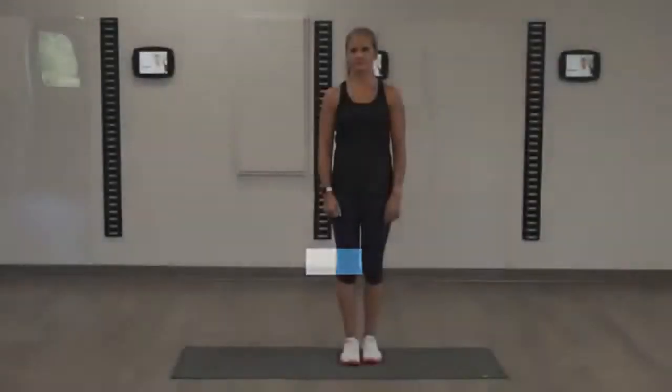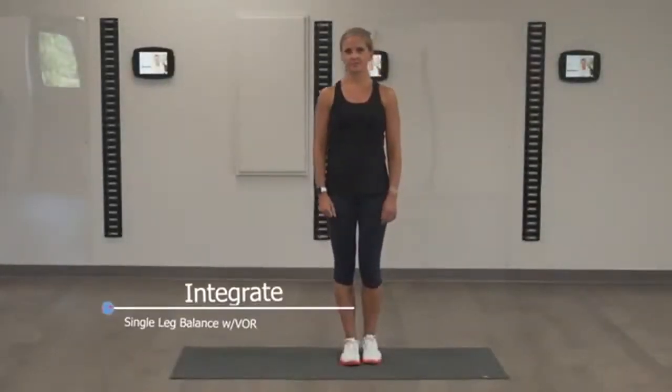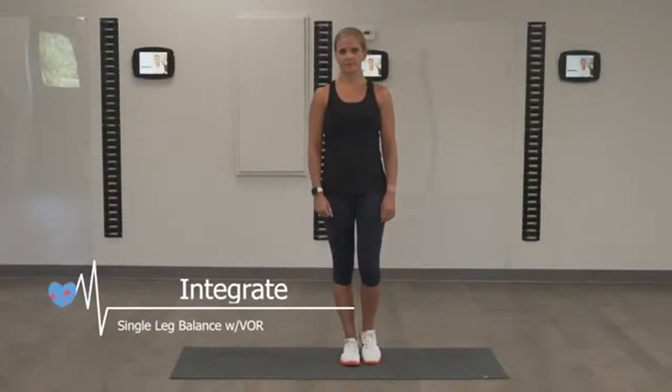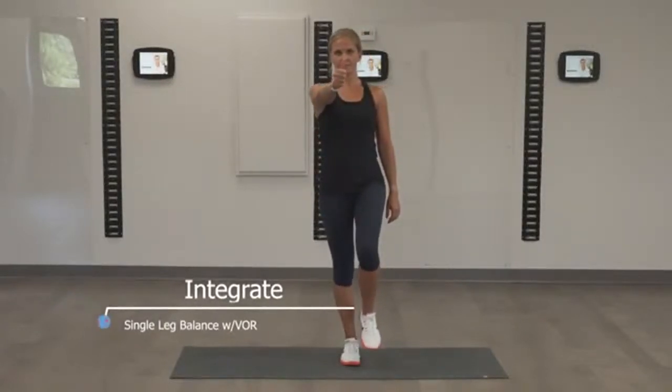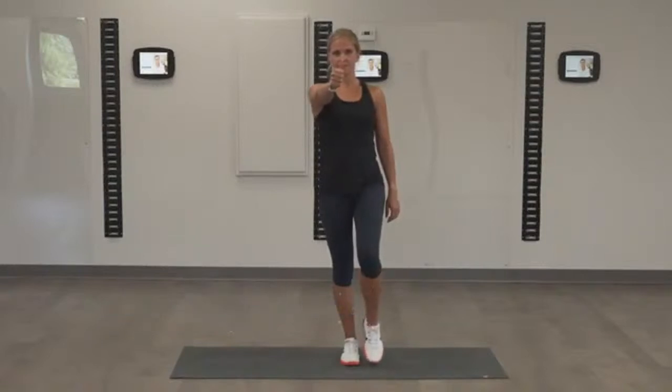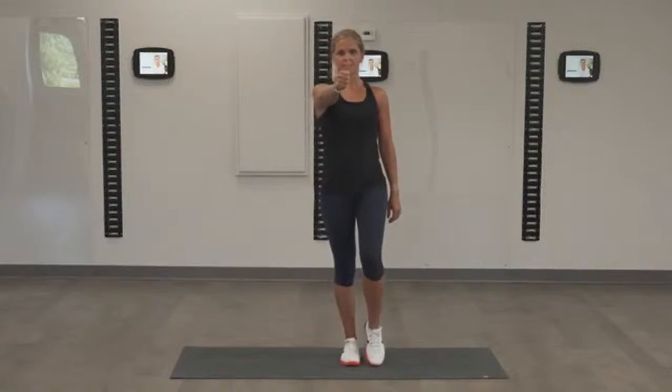The last exercise is a single leg balance while maintaining a fixed gaze. This is an integrated exercise that factors in the vestibular ocular reflex. To perform the movement, shift your weight to your right leg, bracing your trunk and hip with your obliques and glutes on the same side. Lift the opposite leg into the air by flexing your hip flexors and internal obliques. Raise your right arm up to 90 degrees of flexion with your thumb up. Keep your chin tucked with your neck in extension.